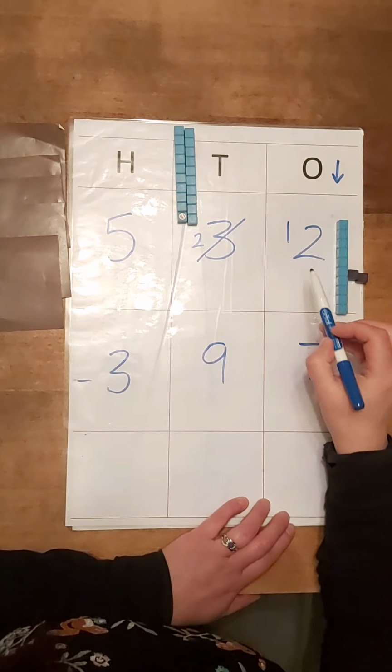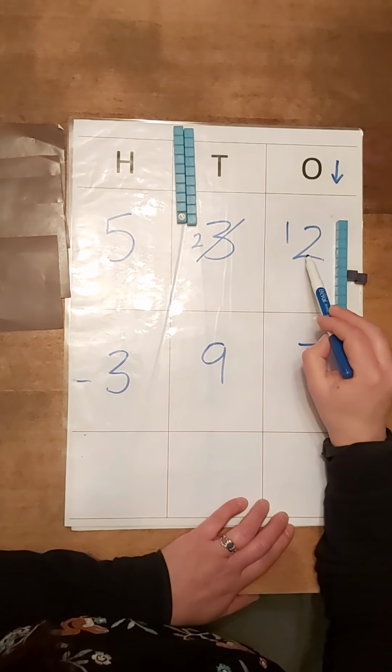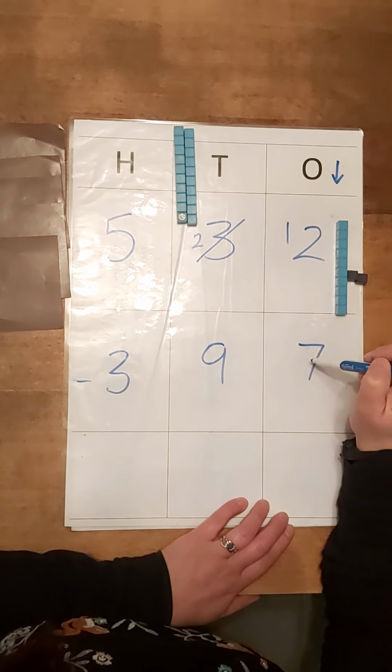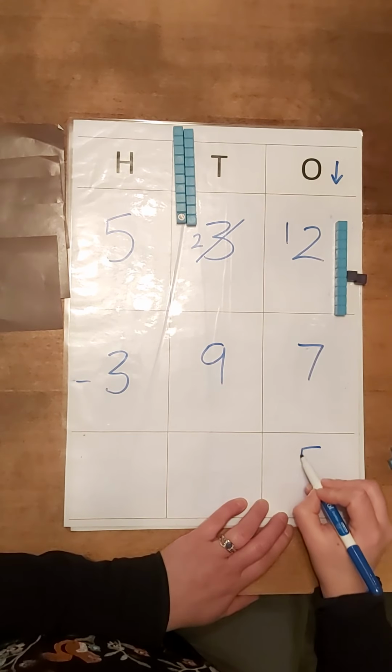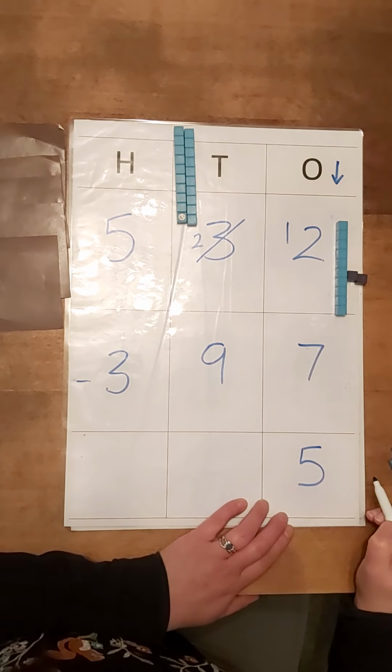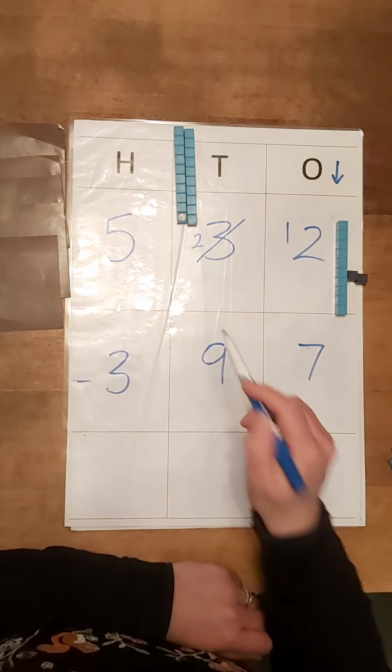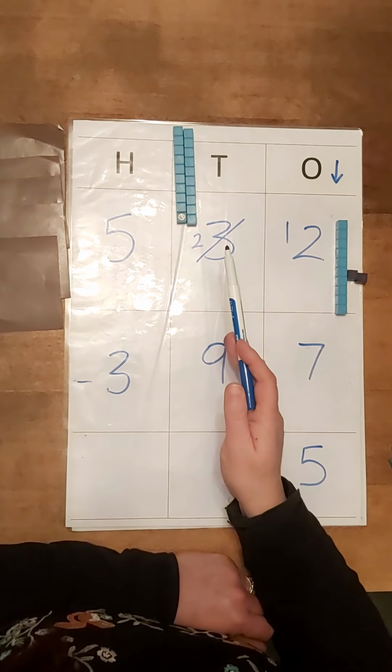Okay, I'm going to make sure we put that down. So we've got 1 ten and 2 ones, 12, take away 7, which we now can do because we've got more on the top. So that's going to total 5 there. 12 take away 7 is 5. So I'm going to have a look here into my tens column now.